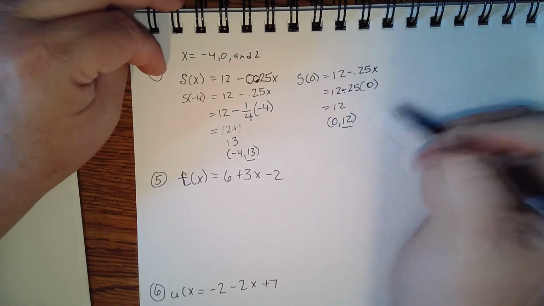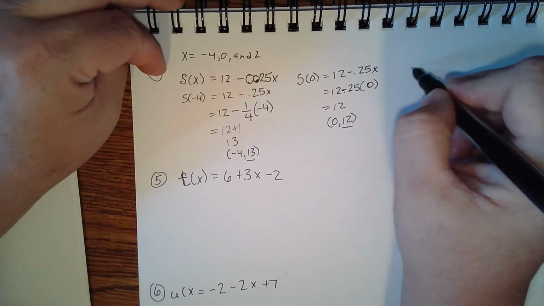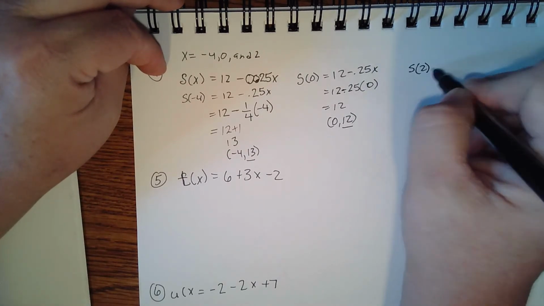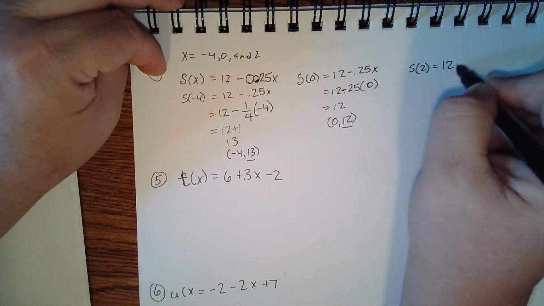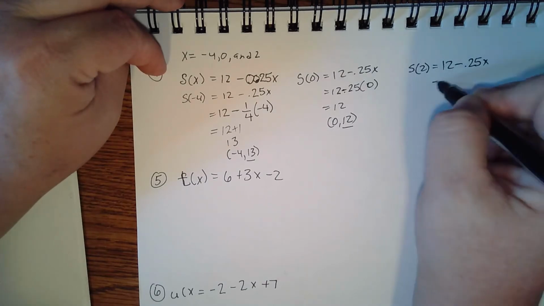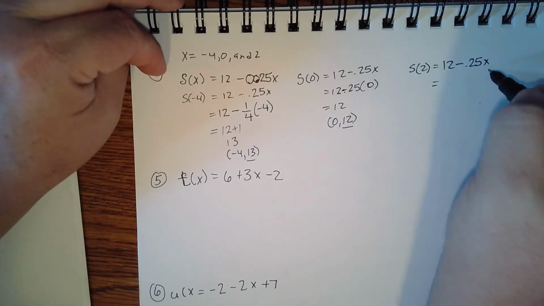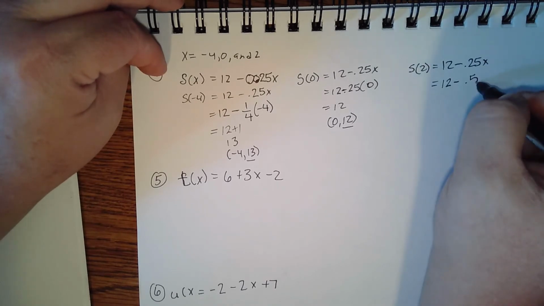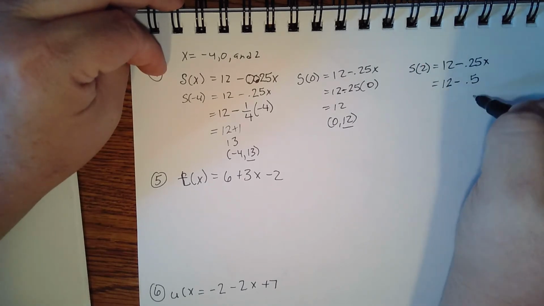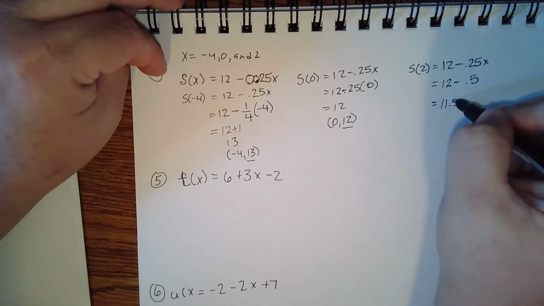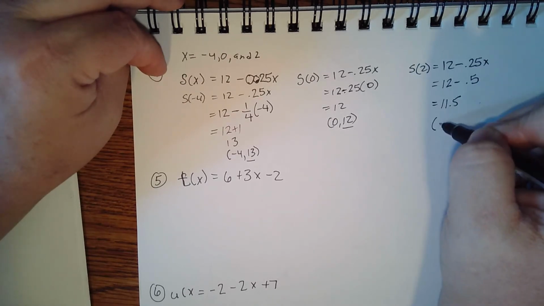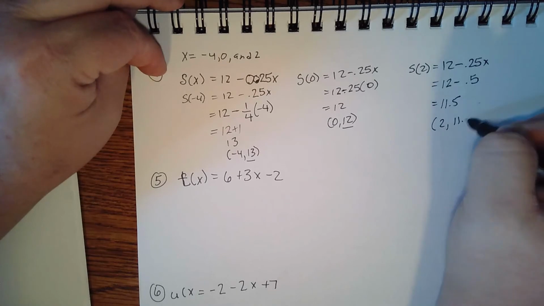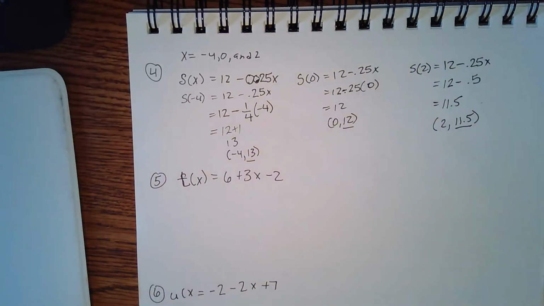And then the last one is s of 2 equals 12 minus 0.25x. So if you take 2 times that, it's going to be 0.5. So 12 minus 0.5. And then when you subtract it, you get 11.5. So you're going to have 2, 11.5. All right, so that one right there looked more complicated than it was, but it's basically the same thing, like I keep saying, the same routine.